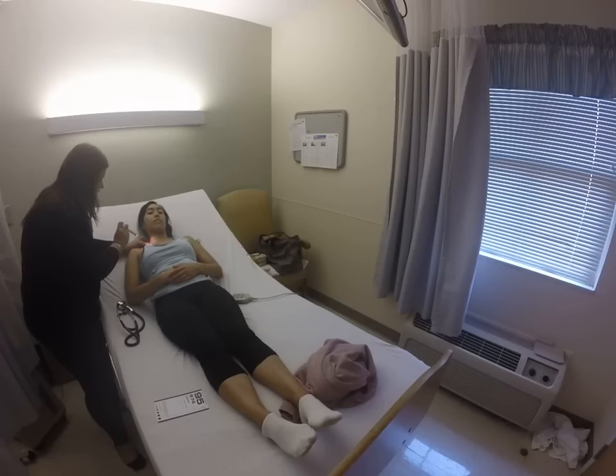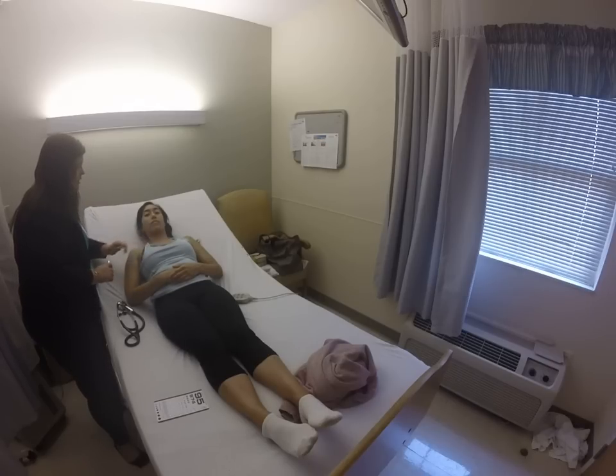It's probably about right here. I'm going to use this pen light as a measurement tool, go across and measure from the sternoclavicular notch. I have a ruler right here on the side, and it's about a centimeter from the sternoclavicular notch.